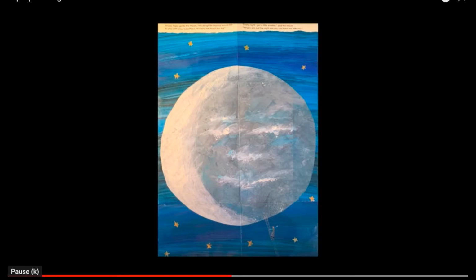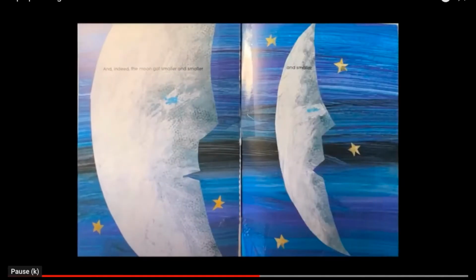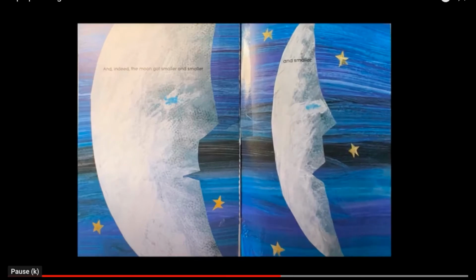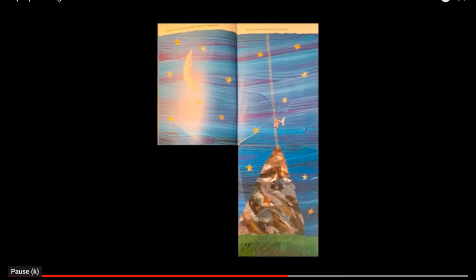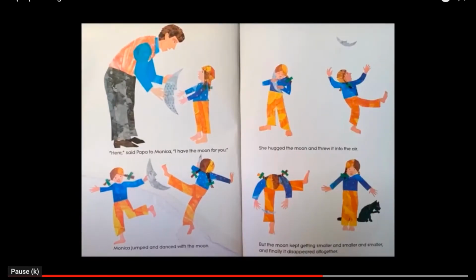Every night I get a little smaller, said the moon. When I am just the right size, you can take me with you. And indeed, the moon got smaller and smaller and smaller. When the moon was just the right size, Papa took it. Down and down and down he climbed. Here, said Papa to Monica, I have the moon for you.